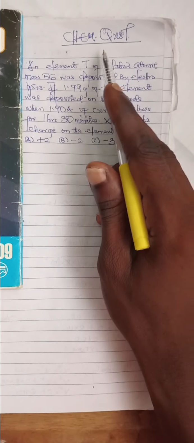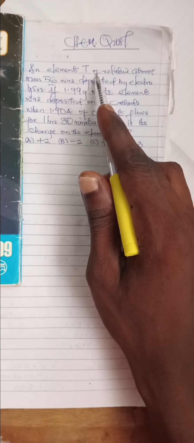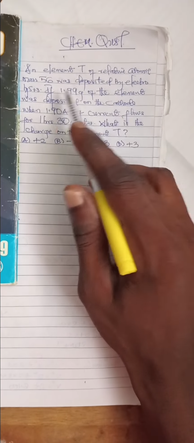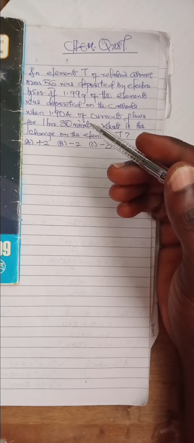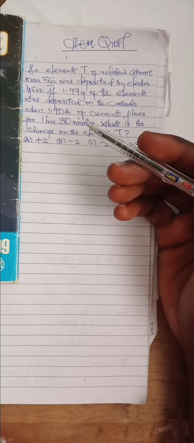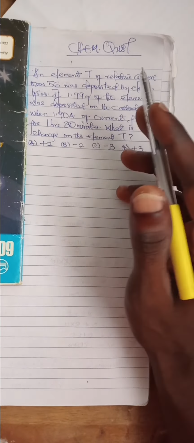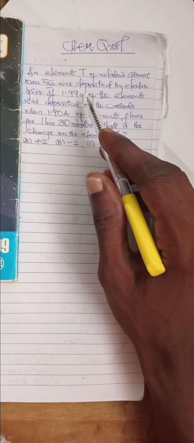So there is a question here that's under electrolysis. An element T of relative atomic mass 56 was deposited by electrolysis. That's a process by which a chemical compound is decomposed, with current flowing through the circuit. So this kind of question is basically telling us how we can relate some calculations to electrolysis. And this is what we want to do right now.